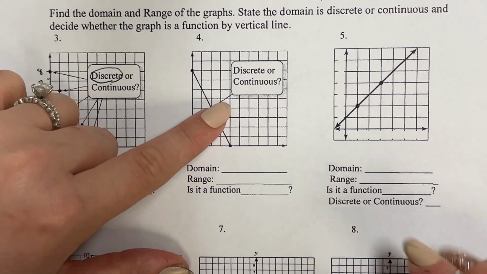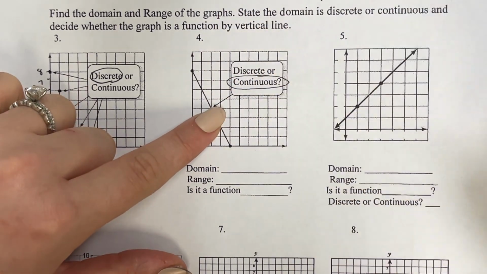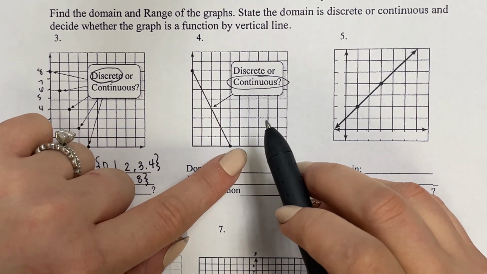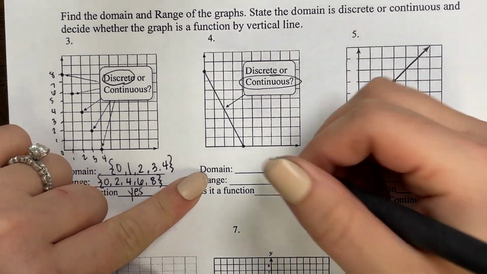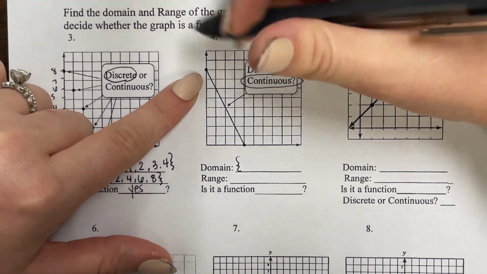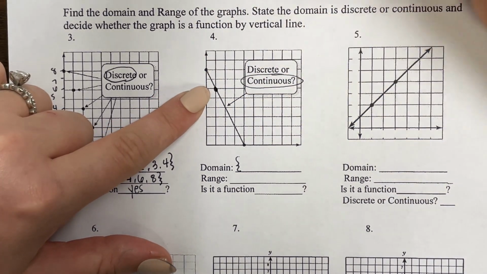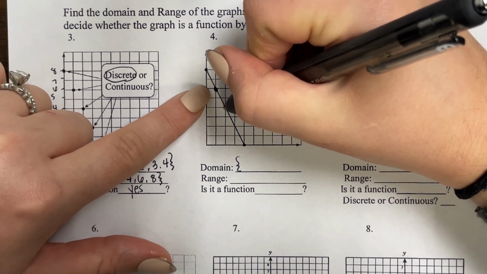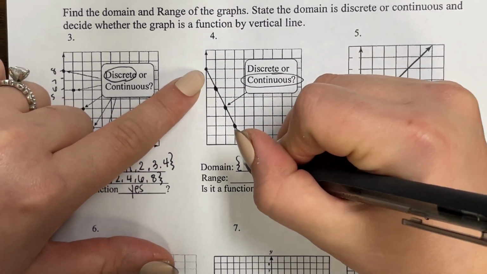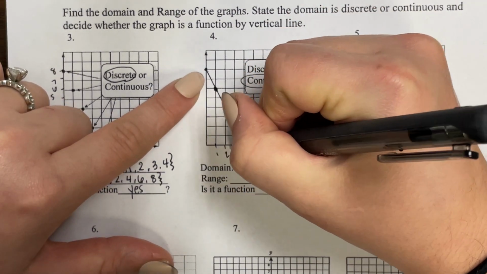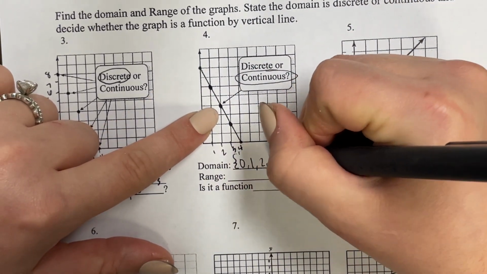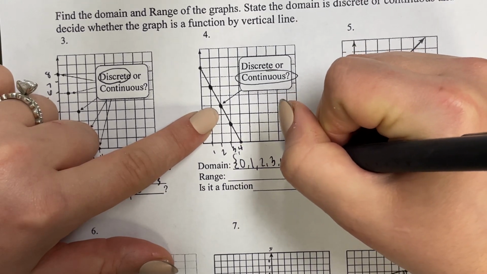All right, discrete or continuous. This is one continuous line. Even though there are segments on either side, the data is all connected with a continuous line. All right, the domain, that is going to be my x values. So there's a point here. I can actually make a point here because it crosses through. I can make a point here, and I can make a point here. So domain, we'll start with 0. Looks like 1, 2, 3, and 4.